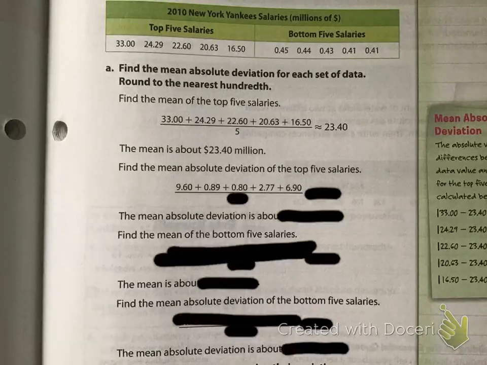So we already see it. If I did the subtraction between them, because I just am going faster, it would be 33 minus this amount, which gives us that. It would be 24 and 29 hundredths minus this amount, which gives us that. It would be 22 and 60 hundredths minus that, which gives us this amount in absolute value form. It'd be 20 and 63 hundredths minus that, and we get that amount. And it would be 16 and 50 hundredths minus this, and we get that amount. So we get all of that, and then we do the exact same thing.